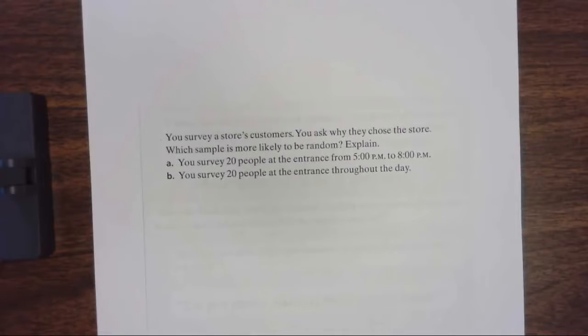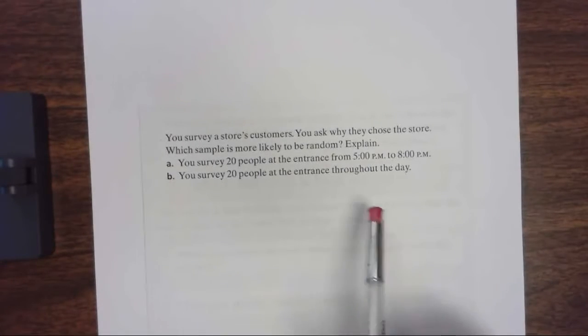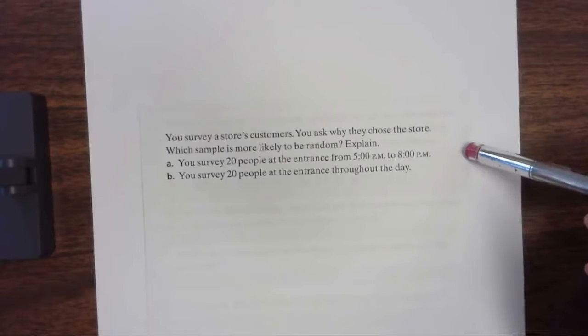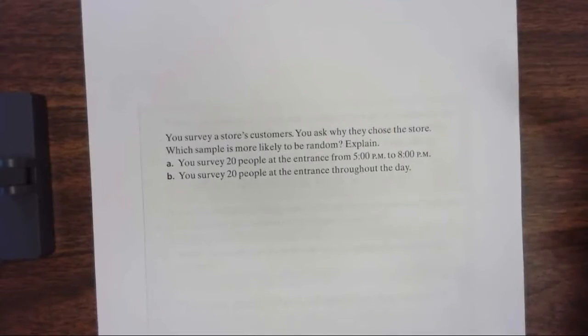Okay. If you answered B, you are correct because you won't have just people who go after work. You may have some mothers with younger children or people who do not work during the day with B. With A, you only will have customers who come to the store after work most of the time. Okay, so B is more random.